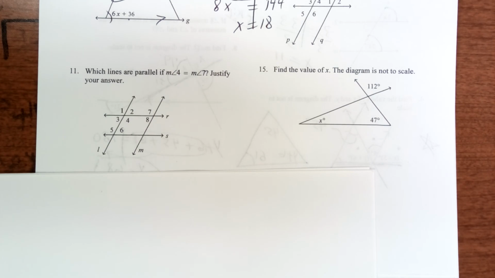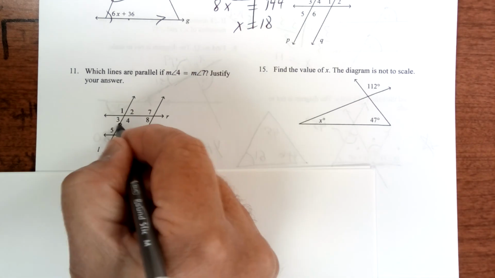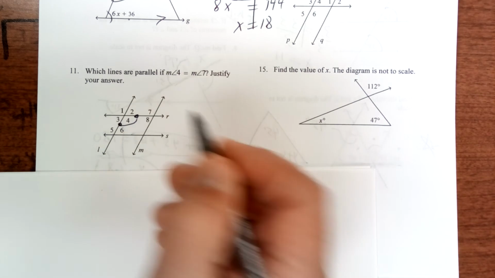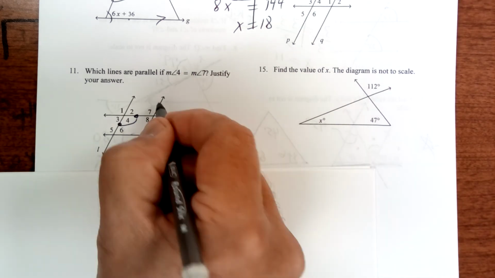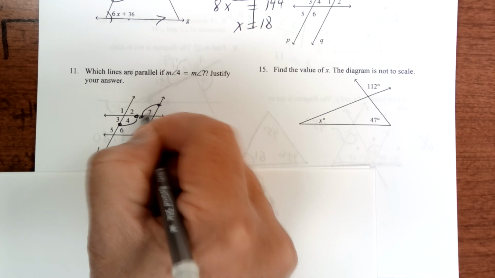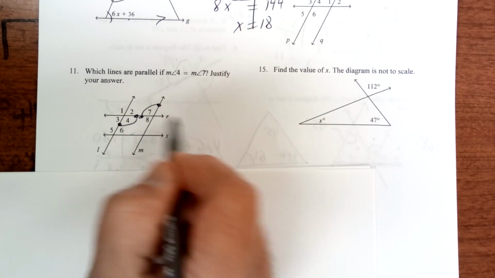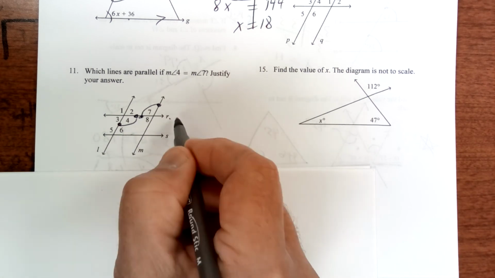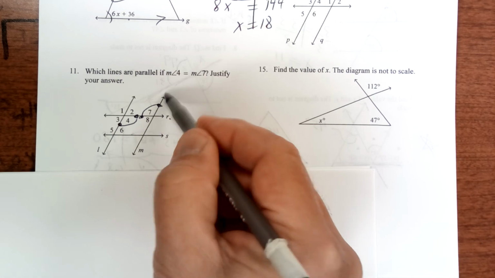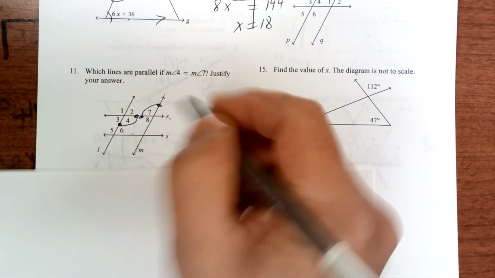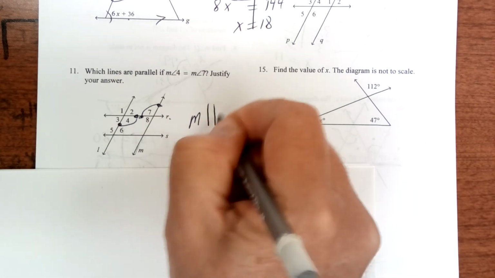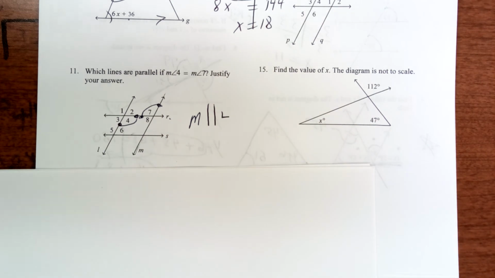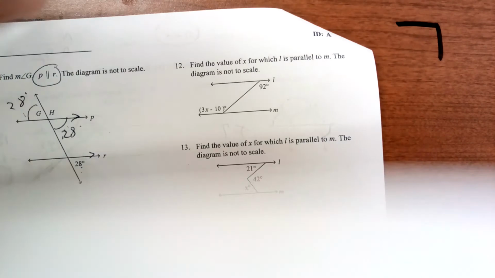Which lines are parallel if angle 4 and angle 7? Well, let's look at 4. Put 1 dot, 2 dot. Angle 4 and angle 7. Remember, 2 dots is the transversal. So R is the transversal. So this one has 1 dot, and this one has 1 dot. So M is parallel to L. That's your answer. Those have 1 dot. Try number 12.